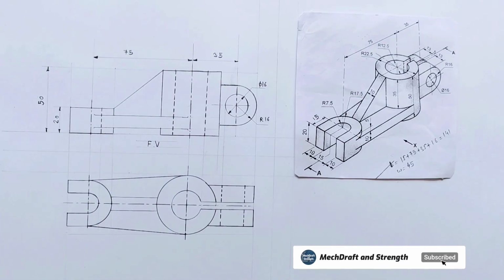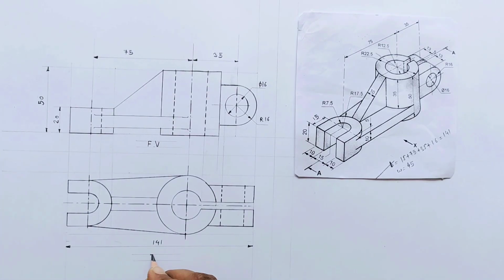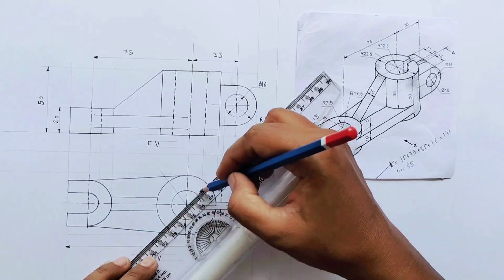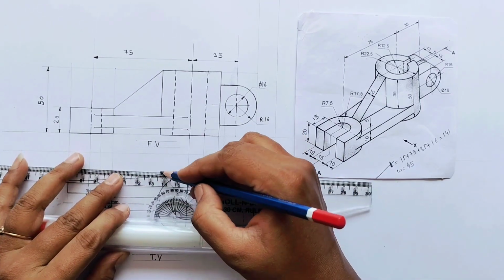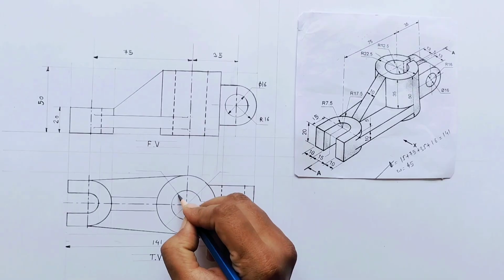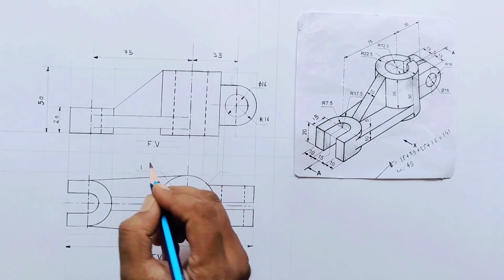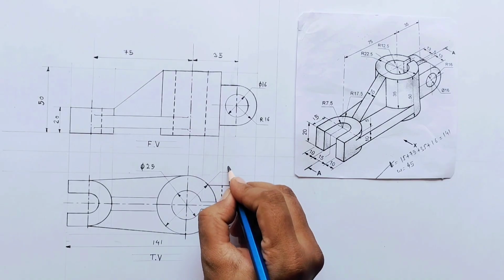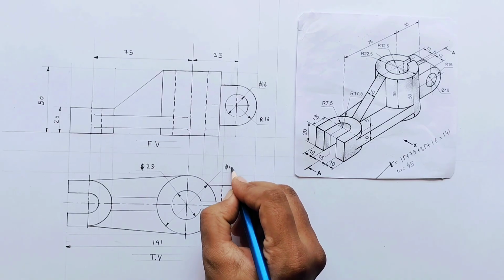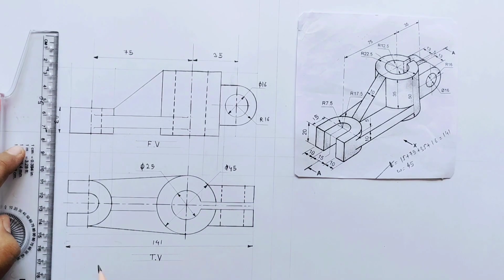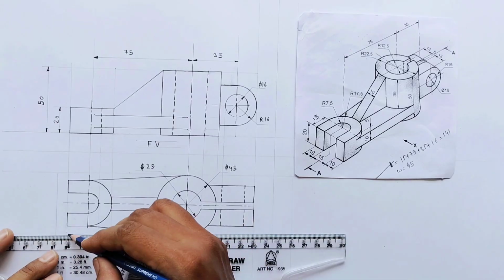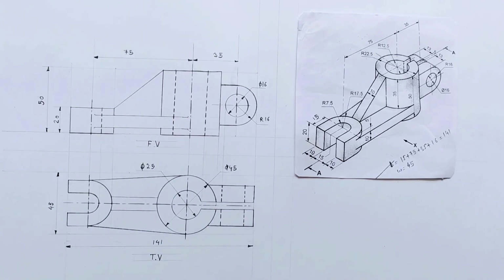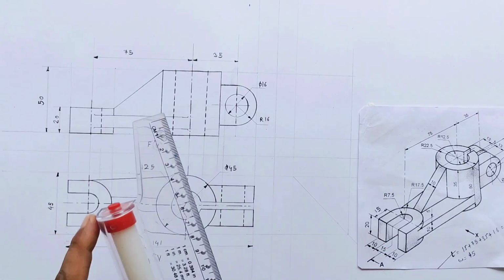Understand one thing, reading the drawing is very important. When you look at any 2D drawing, you should be able to imagine it in 3D. And when you look at a 3D drawing, you should be able to imagine what its 2D view will look like. This skill comes only with practice. So practice as much as you can at home, so it makes your future design work easier.